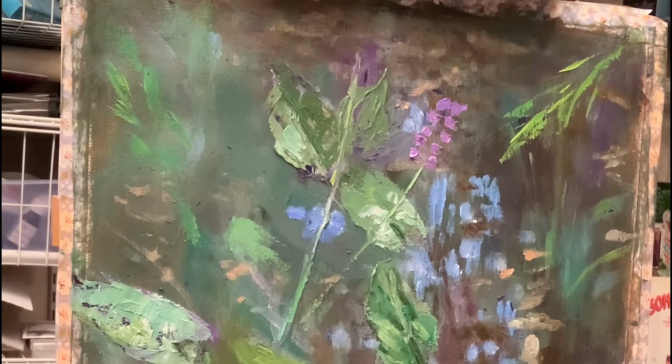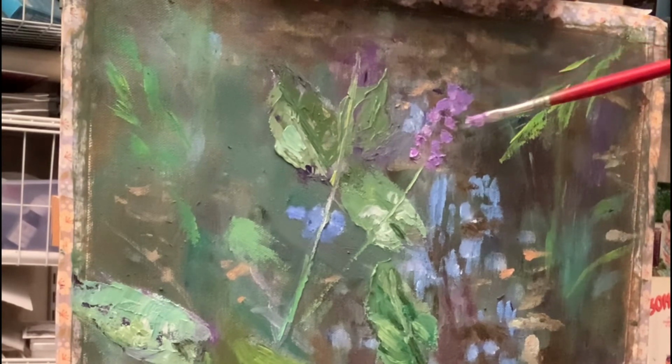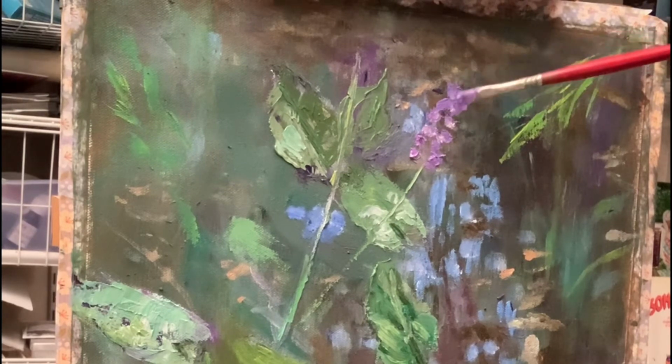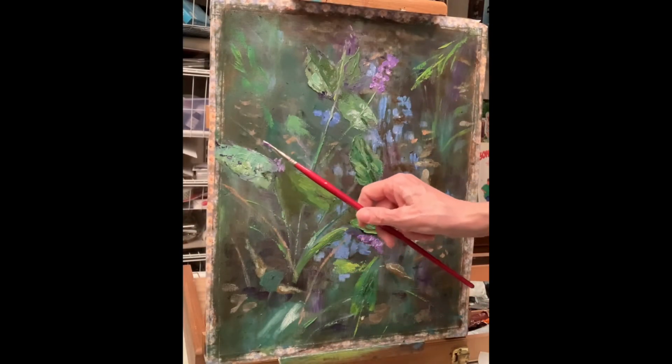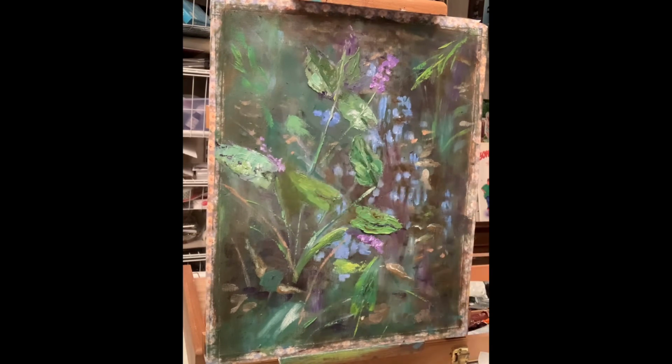There we go. Go with the blue. Okay, good. Then hit it with some white here and there. Gives it some dimension. Maybe a few darker spots.